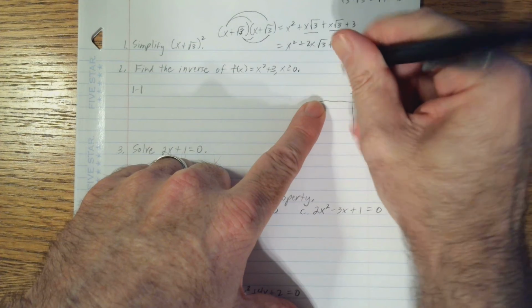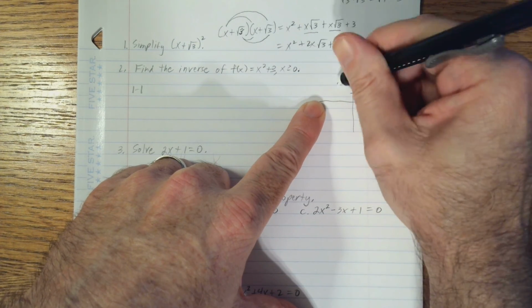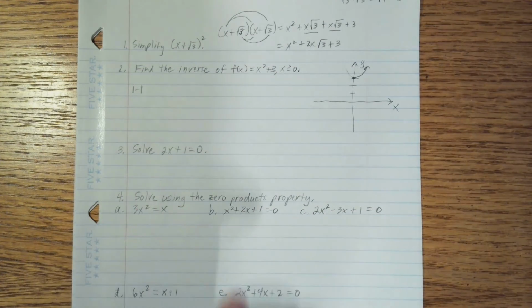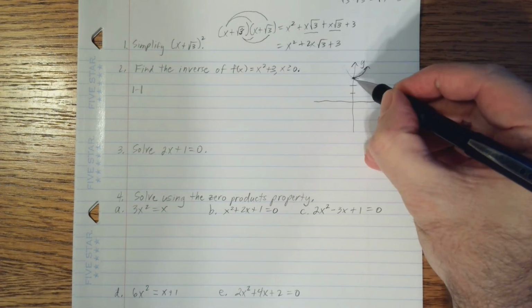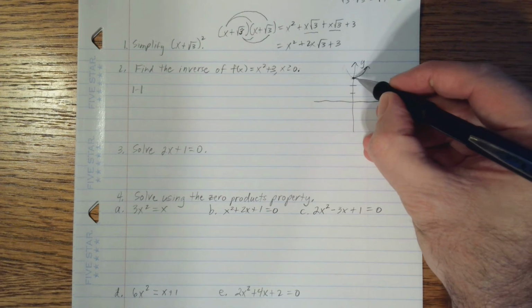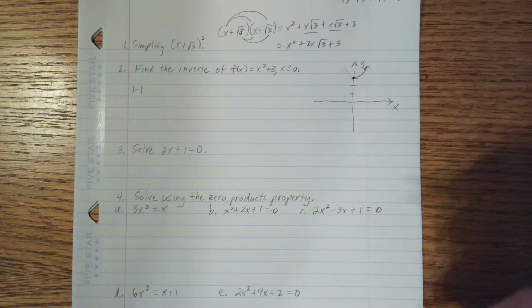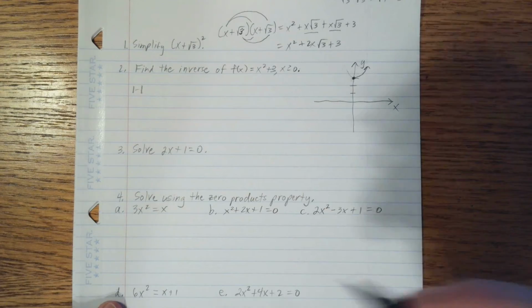And so basically, because this doesn't pass the horizontal line test, we know it's not one-to-one. So what we do is we basically will restrict our domain so that now we're just looking at the piece of the graph where x is greater than or equal to 0. And notice now this is a one-to-one function. It does pass the horizontal line test. All right, so now let's go ahead and find the inverse.